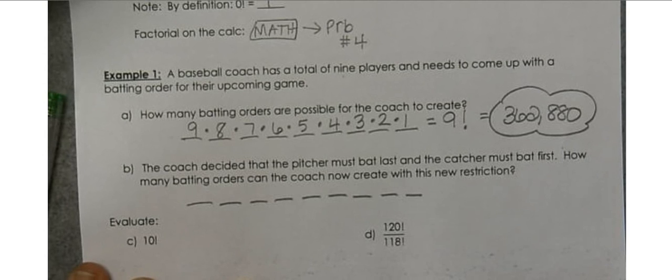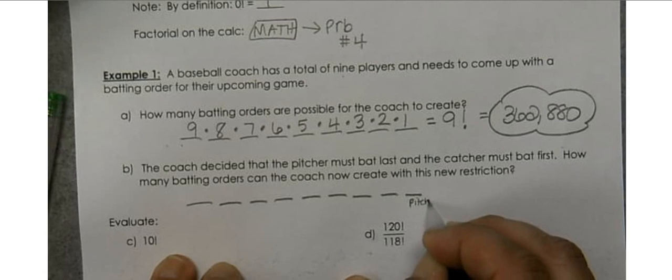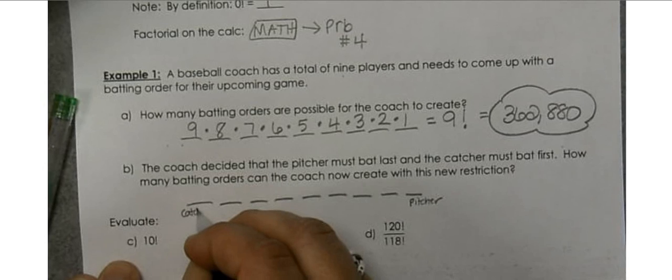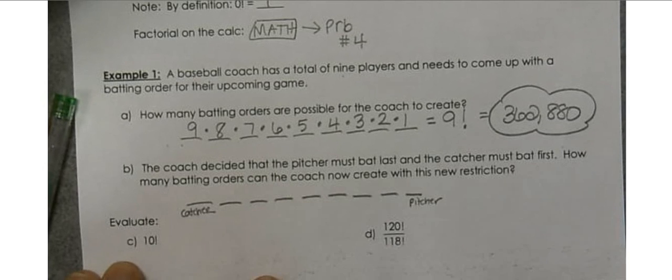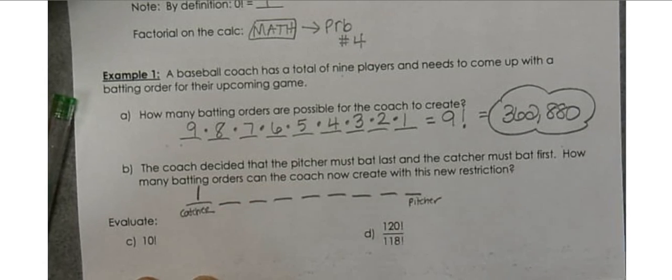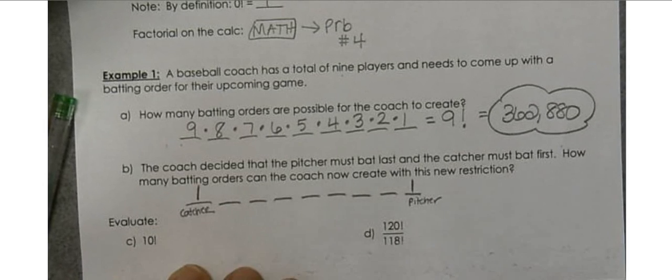But the coach decided that the pitcher must bat last, so this has to be our pitcher. And our catcher must bat first. So now how many batting orders can the coach create? Well, if the catcher has to catch first, there's only 1 of him. So there's 1 possibility for that guy. There's only 1 pitcher, so there's 1 possibility for this guy.